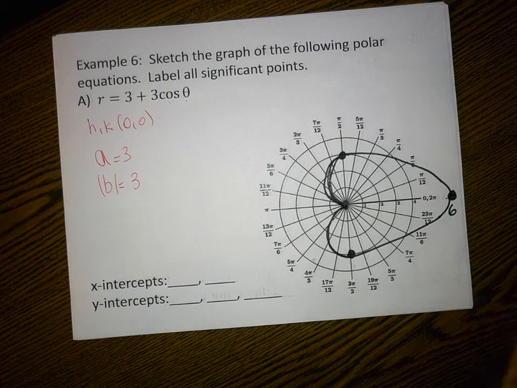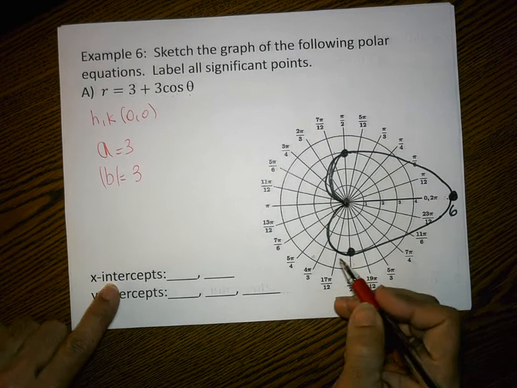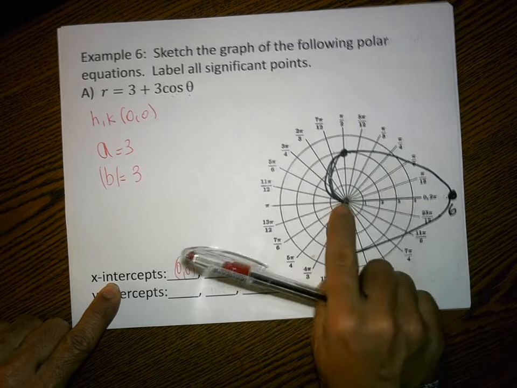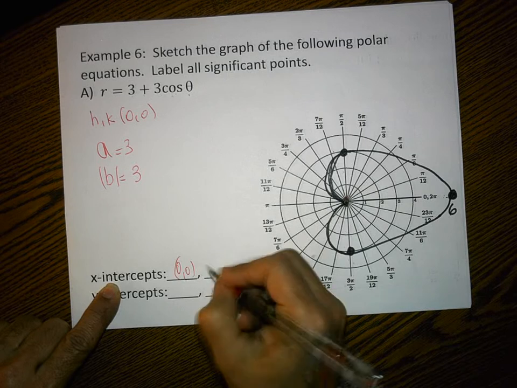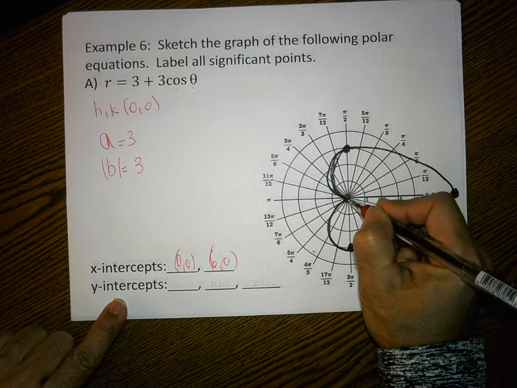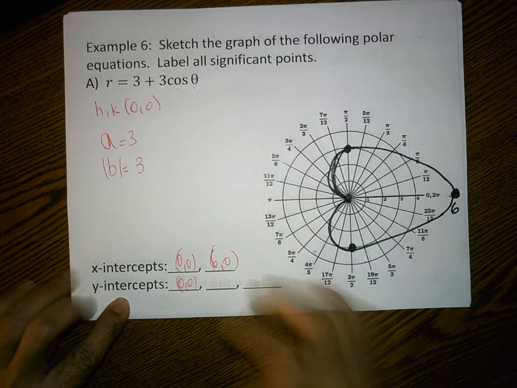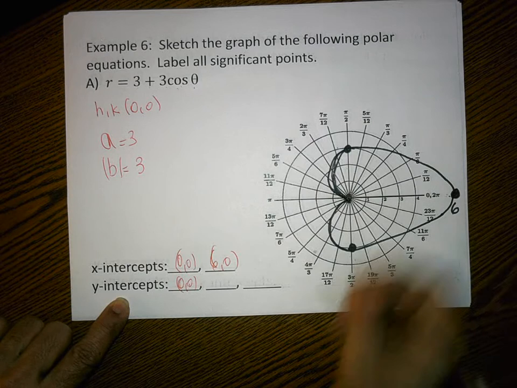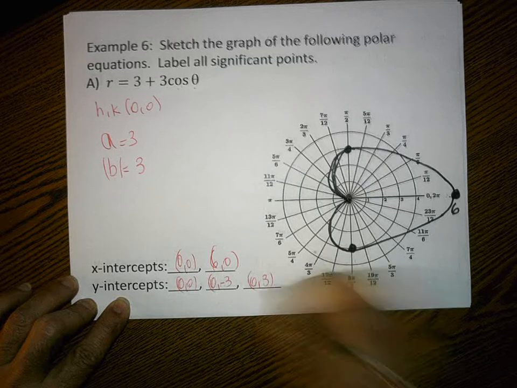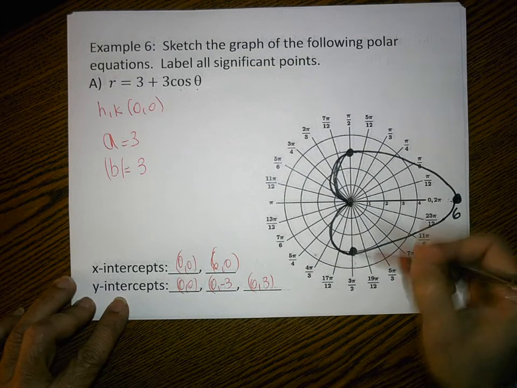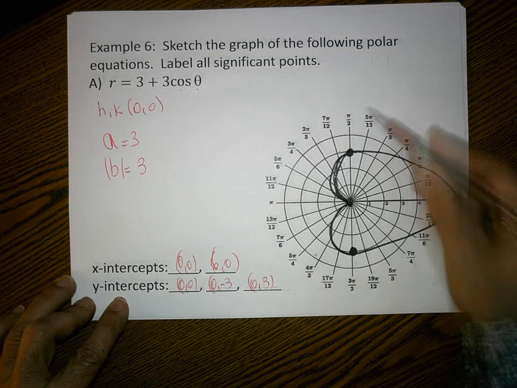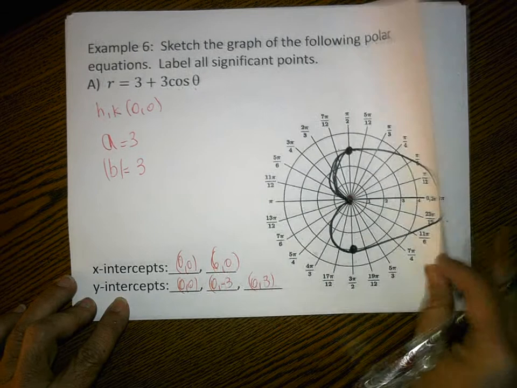Now the things I'm going to ask you are, what are the x-intercepts? Well, on a cardioid, we only have 2. I have 0, 0, where we started on the x-axis, and I have my 6, 0. Those are my x-intercepts. For my y-intercepts, I have 3. I have the origin, which is 0, 0. Yes, it is the x-intercept, but it's also the y-intercept. Then I have 0, -3, and 0, +3 up here and down here. So there's 3 places where it touches the y-axis, or as we call it, the sine pole. Very simple, right? That's the cardioid.